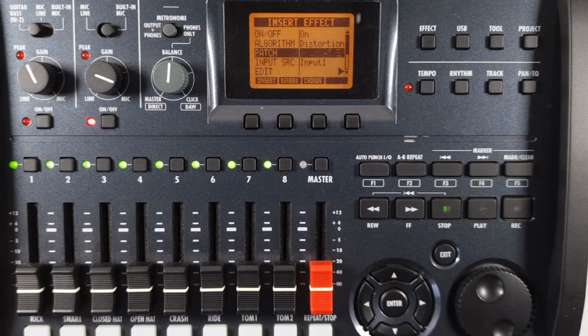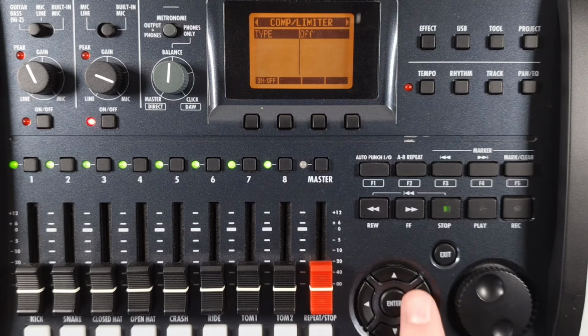Now that we have selected our patch, we can begin to edit it. To start editing, use the up and down buttons to select edit, and then press enter. Then use the left and right buttons to cycle through the chain of effects. These are the effect blocks that are available. You get compression and limiter, EFX, preamp, 6-band EQ, modulation and delay, reverb, and total.